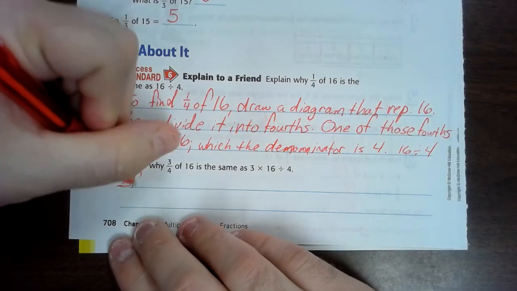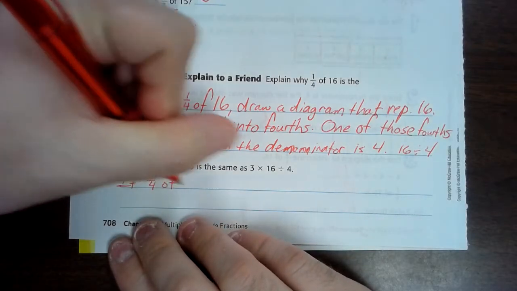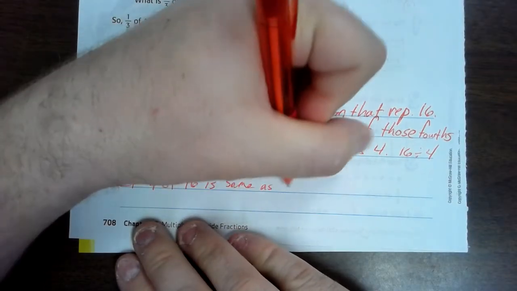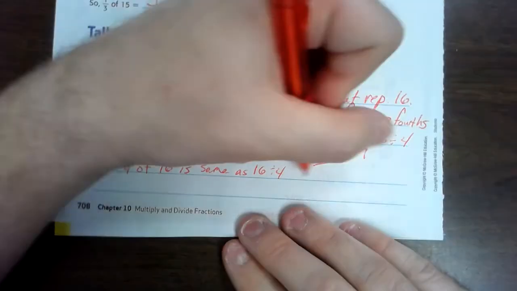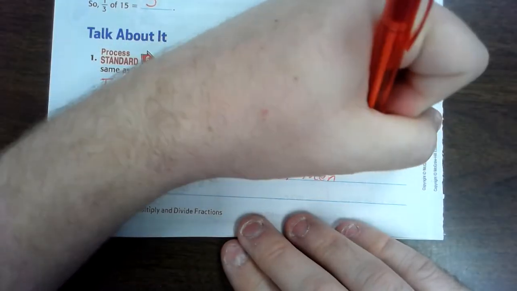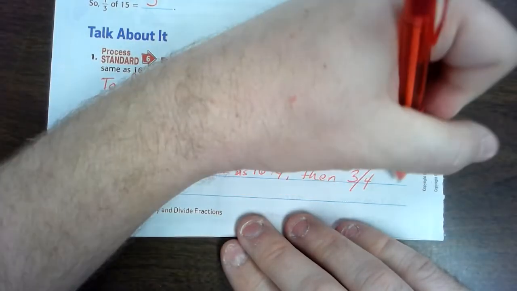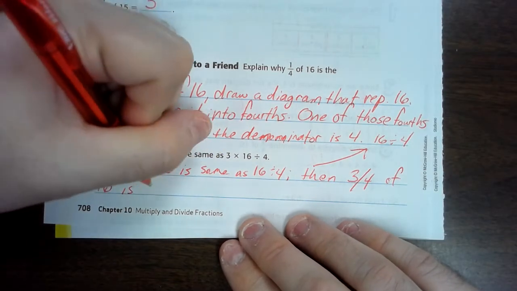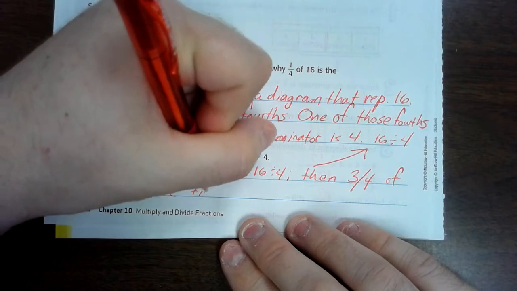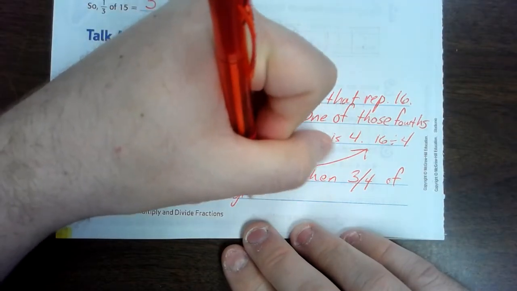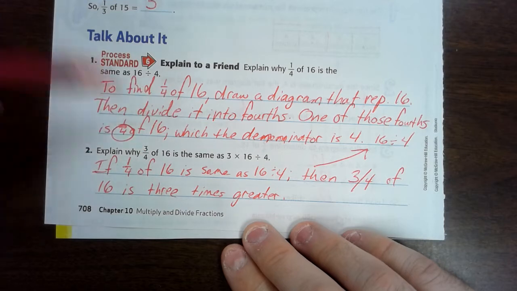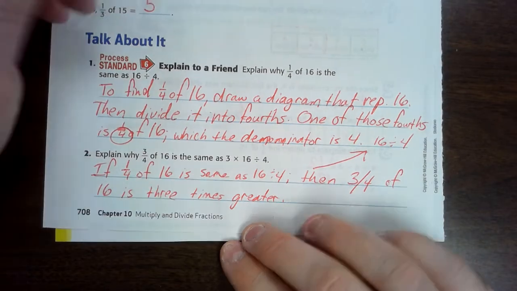Well, we could say if 1/4 of 16 is the same as 16 divided by 4, like we had up there, then we'd say, well, then 3/4 of 16 is 3 times greater because of that 3, right? Because we had the 1/4 up here, well, the 3 over it, that's 3 times of that. We're going to do it 3 different times.